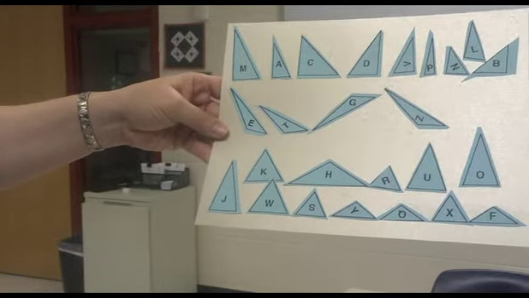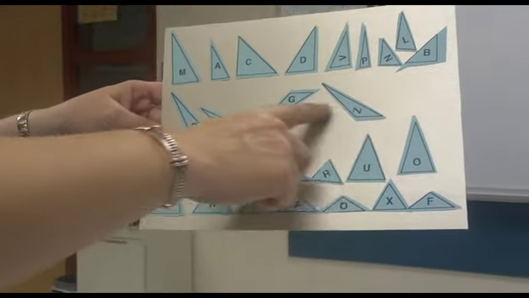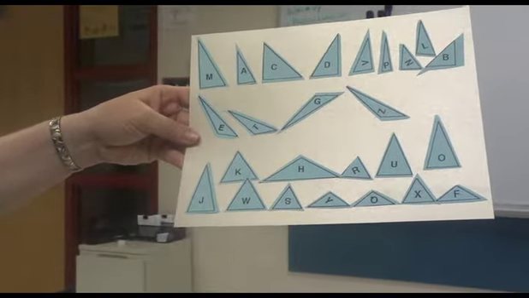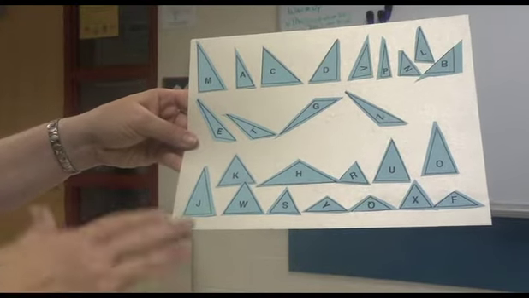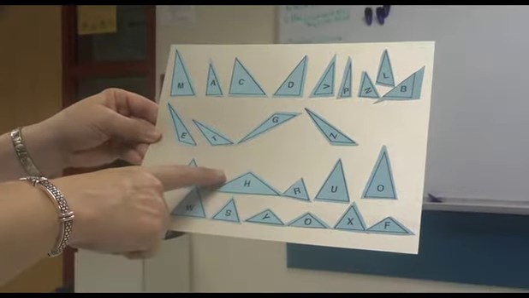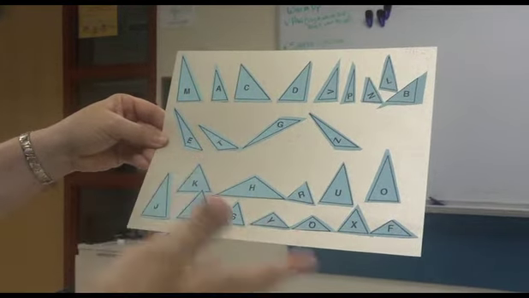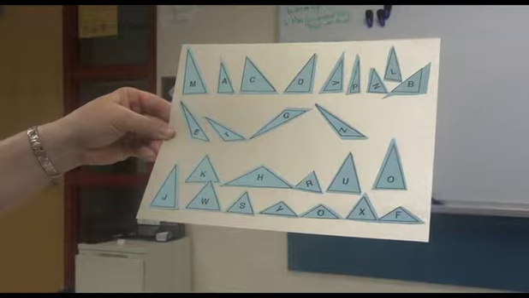but he grouped all of his right triangles together in the top row. He has labeled his second row of triangles as obtuse triangles, and then he has labeled the bottom row as acute triangles. I would say this student at least has a pretty good grasp of some different angle categories. He has misgrouped at least one triangle here where he has incorrectly labeled this obtuse triangle as acute. But for the most part, he's done a pretty good job in sorting those.